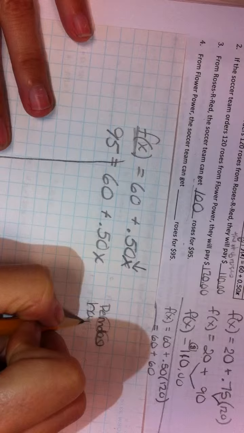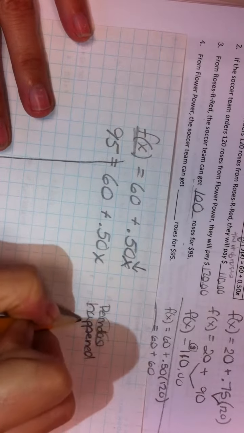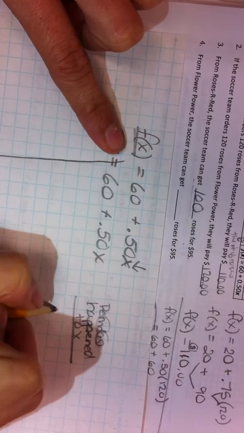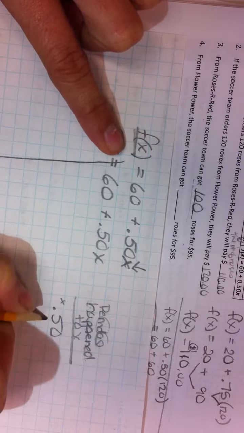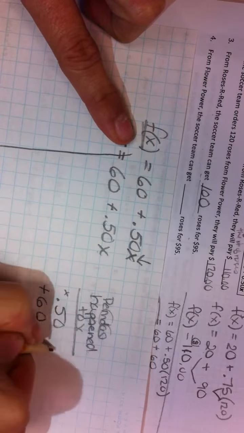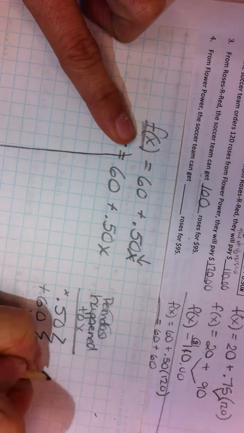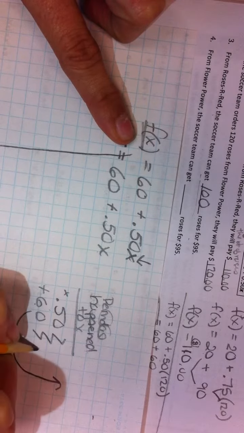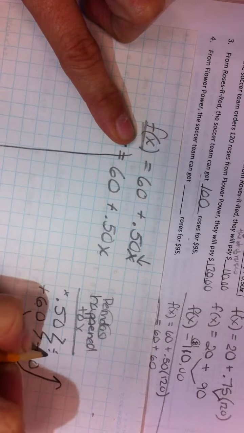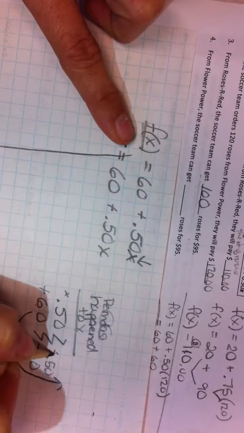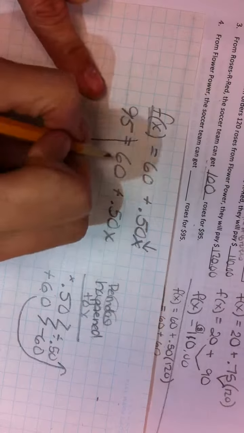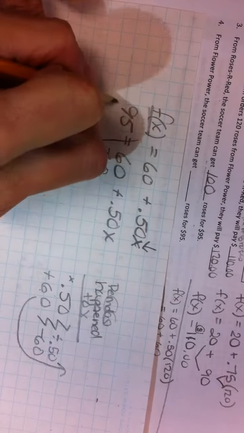So let's talk about what happened, or PEMDAS. PEMDAS has already happened to x. Let's see what's already happened to x. Well, first we got multiplied by 0.50. Then, once it got multiplied by 0.50, it got added to 60. So break that up, and let's write it backwards. Opposite of plus 60 is minus 60. Opposite of multiplying by 0.5 is dividing by 0.5. So that's what we need to do in order from bottom to top to this side. So we're going to subtract 60 from both sides first.